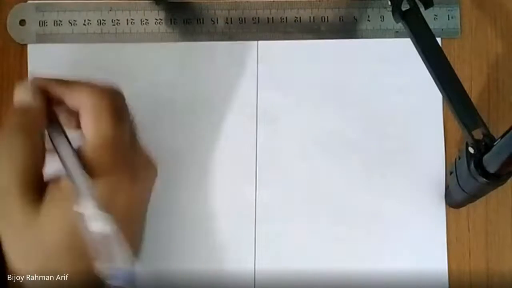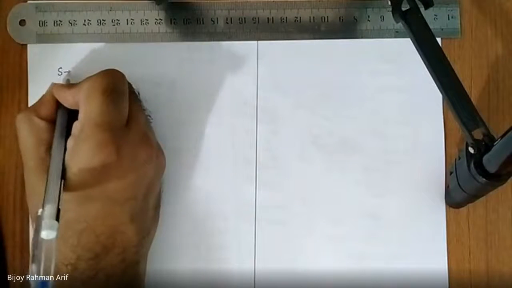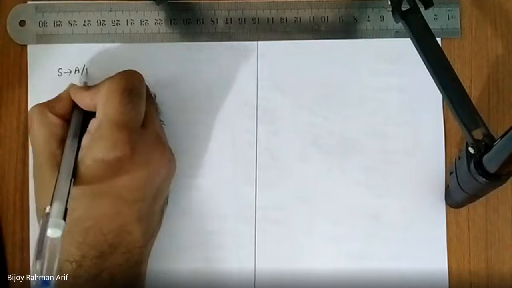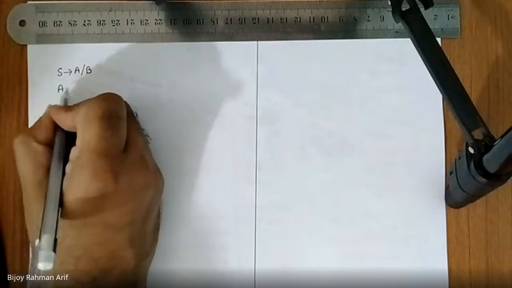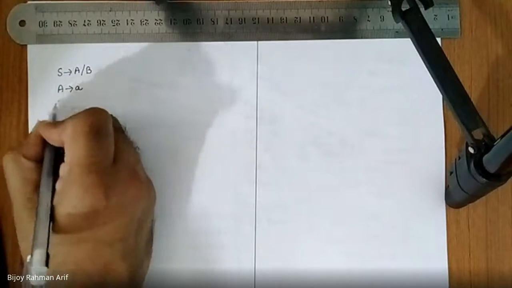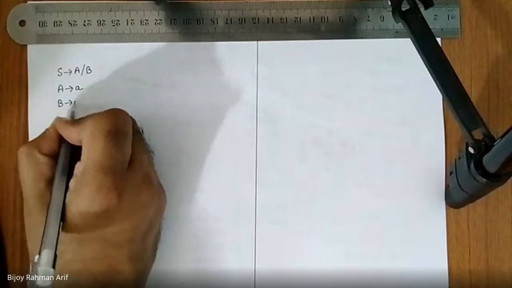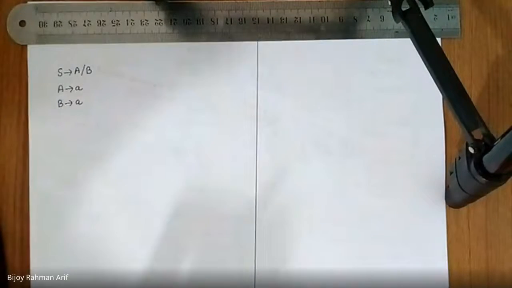How about this? S derives A or B, A derives a, B derives a. A very simple example. Simple.